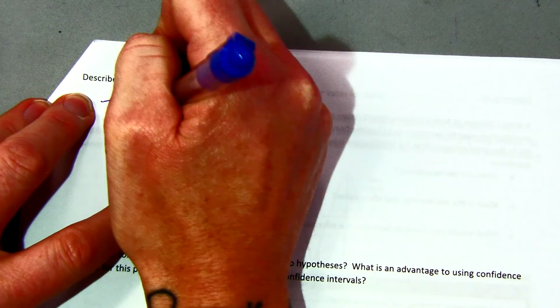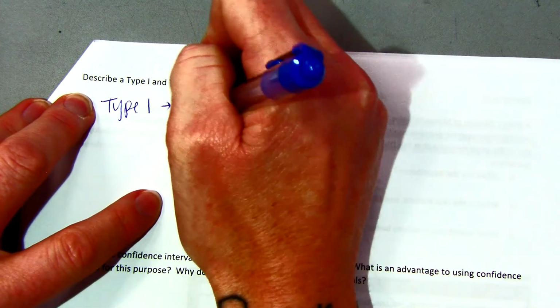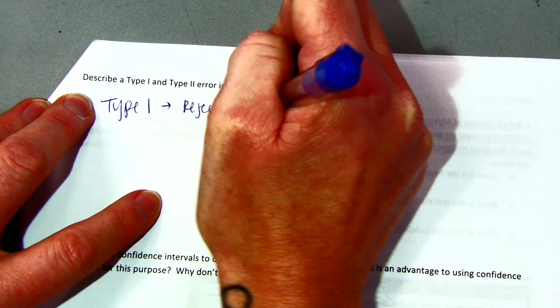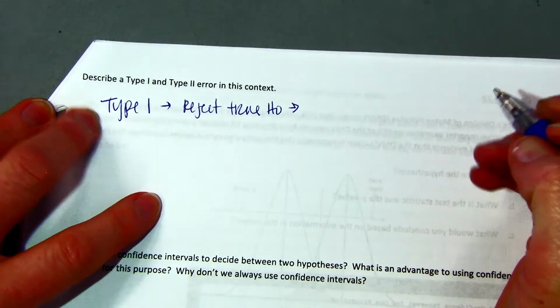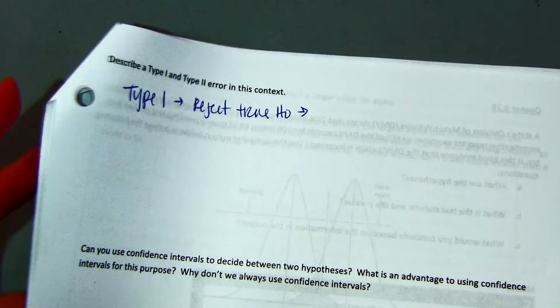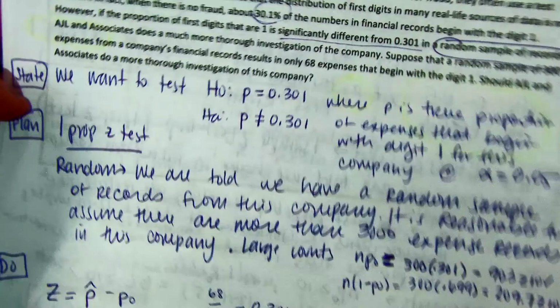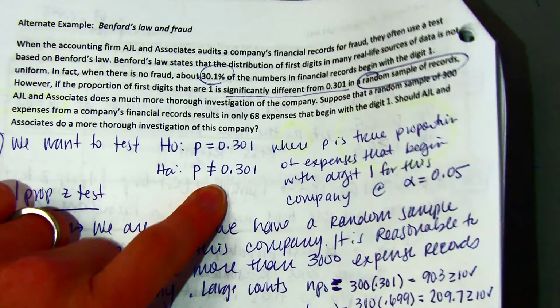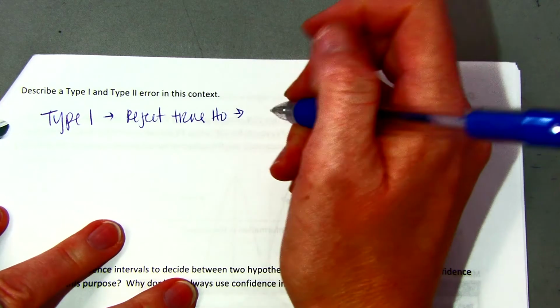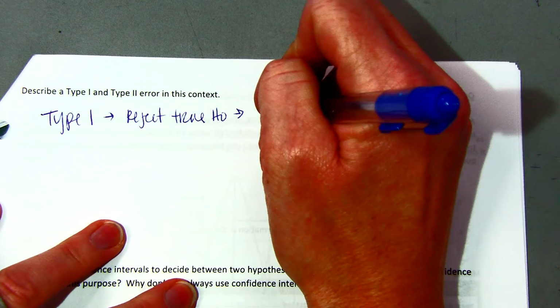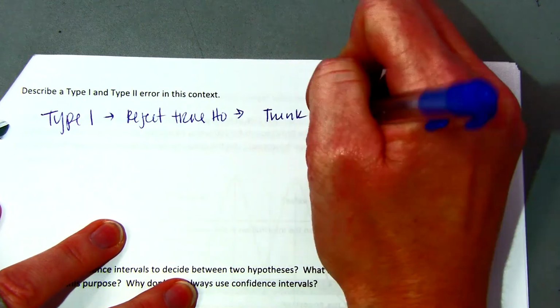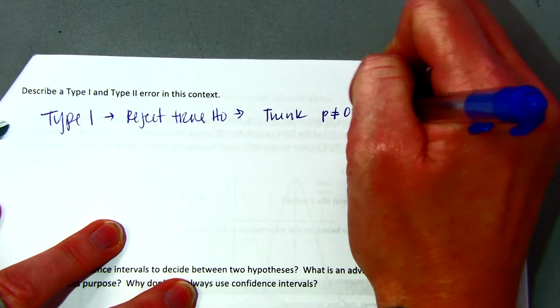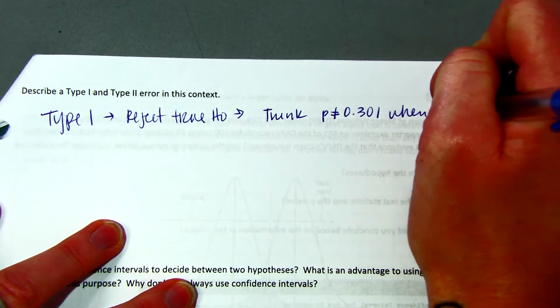Let's see. Type 1 would be to reject a true null. The true null is that it's equal, but we reject it in favor of the alternative. So this means that we think the true proportion of digits is not 0.301 when really it is.